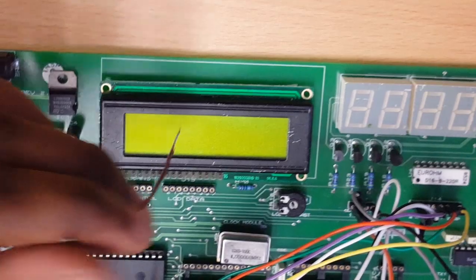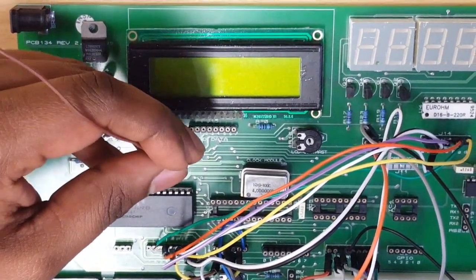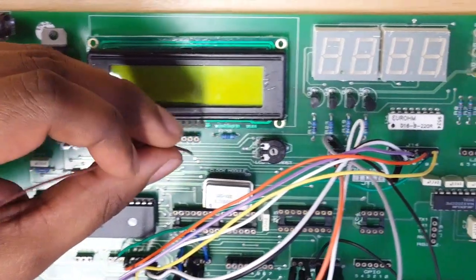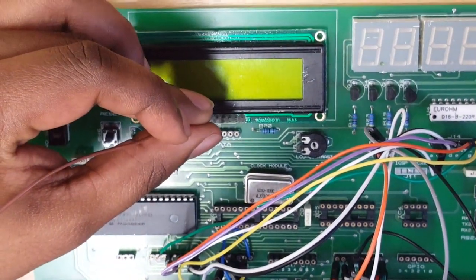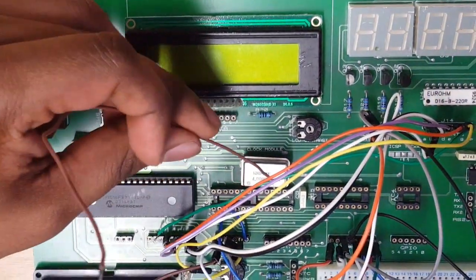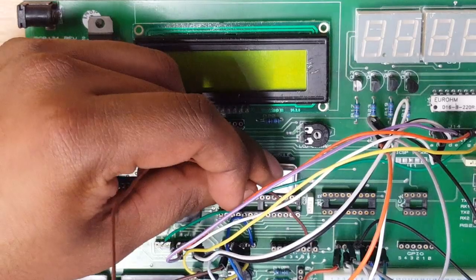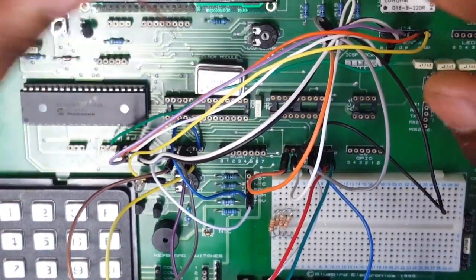For the connection we need the LCD display pins, which are 0 to 7, but we're only using 7 to 3, and on port C we need 7 to 3.